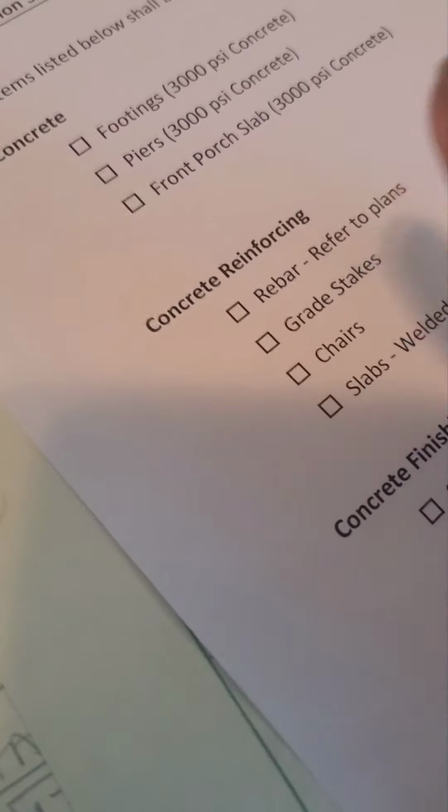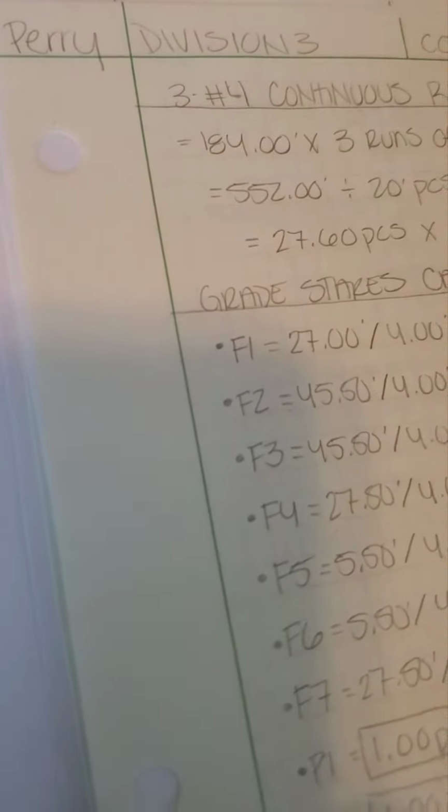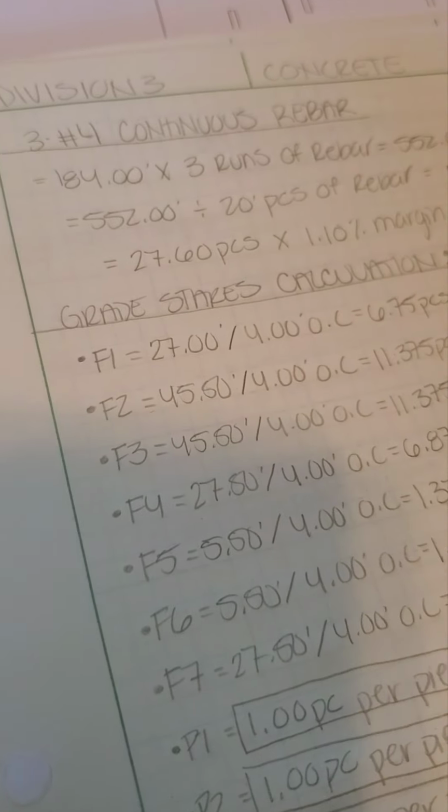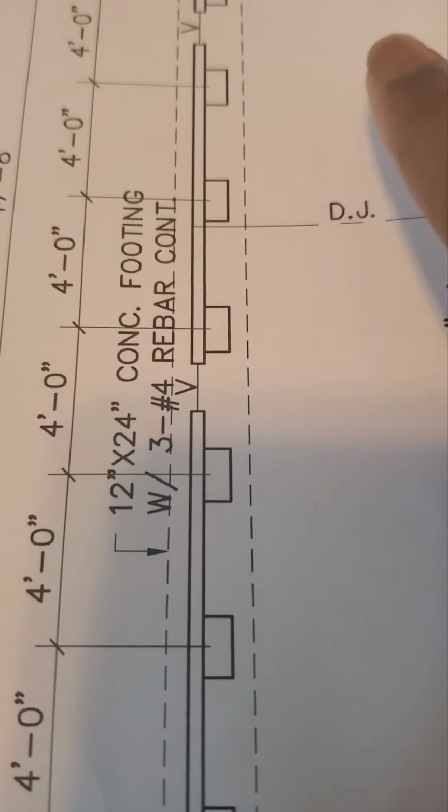Moving on to the next part of your scope of work, that is your concrete reinforcing, which is your rebar, your grade stakes, your chairs, and your welded wire fabric or welded wire mesh, whichever one you want to call it, for Division 3 as well. So I have my rebar calculation. I took my length, multiplied it by 3 runs of rebar because, as you can see on your foundation plan, it says you have 3 number 4 rebar continuous.